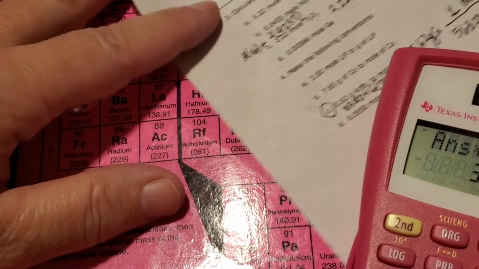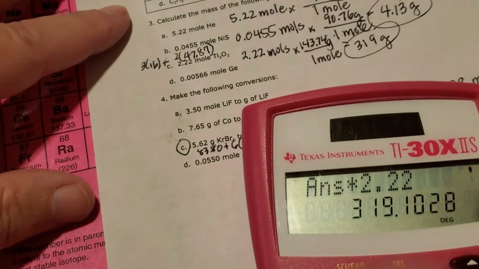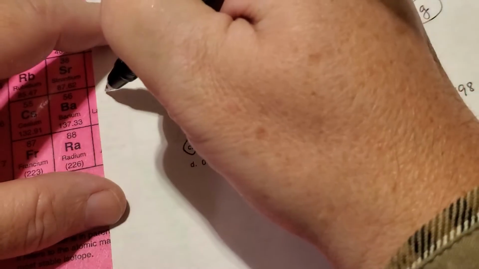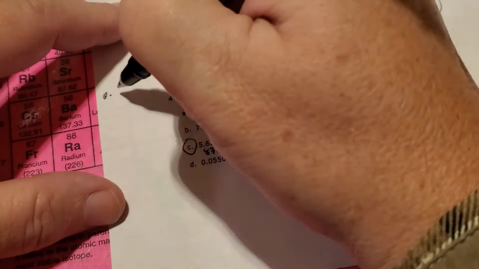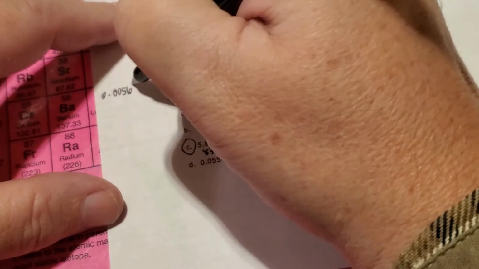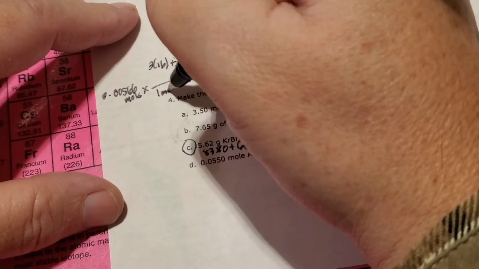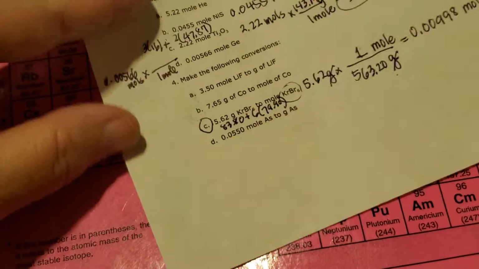Now I've kind of run out of room because I made this side by side. So I'm going to do D over here. 0.00566 moles, 1 mole on the bottom. Germanium is 72.61.